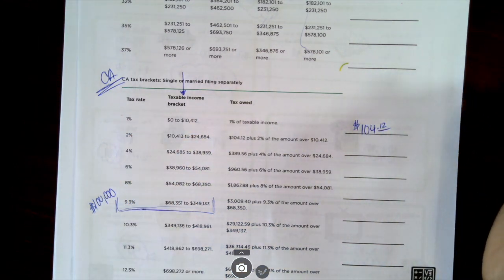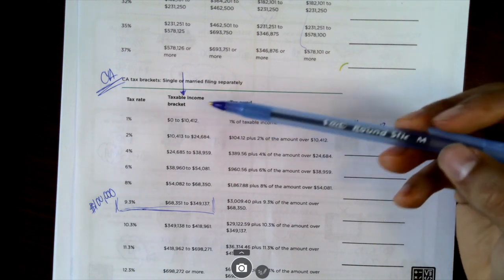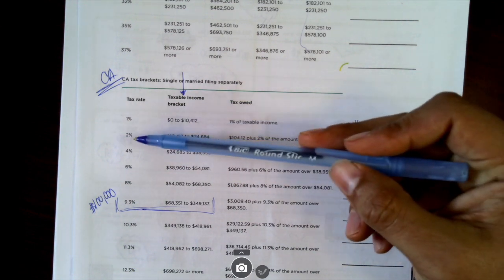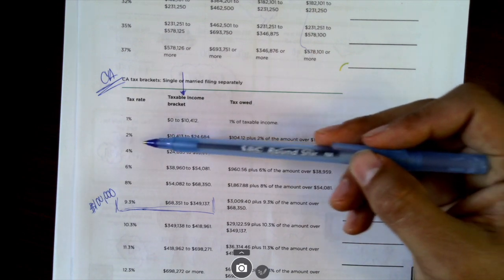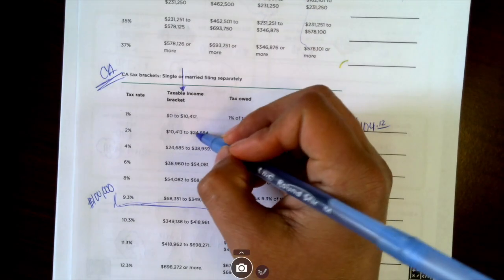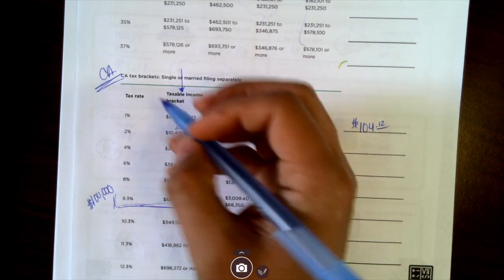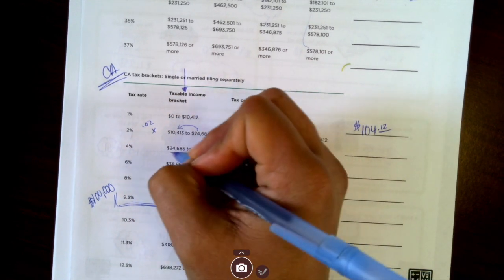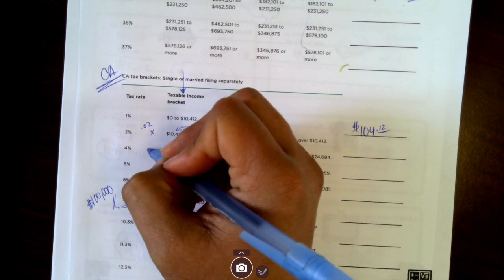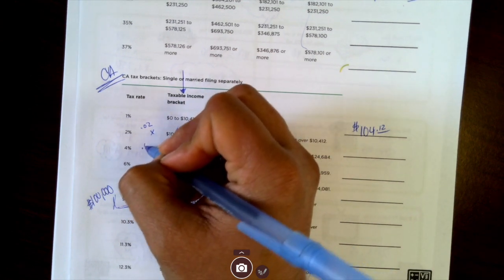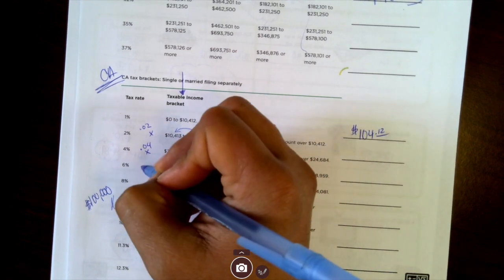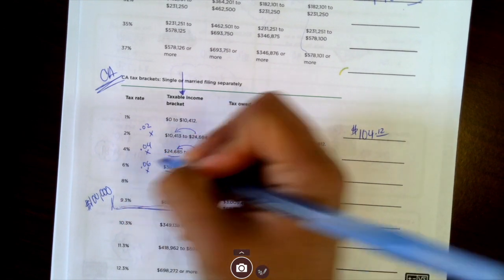Okay? So then the next one, we're gonna be charged 2% and 4%. So subtract this number with that number and then multiply times 0.02. Subtract this number with that number and then multiply times 0.04. Subtract this number with that number and multiply times 0.06.